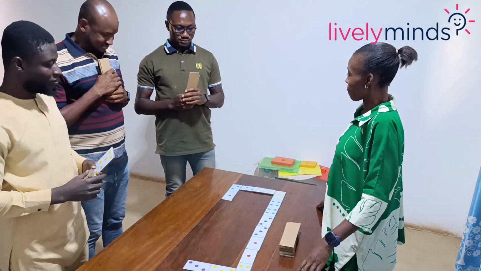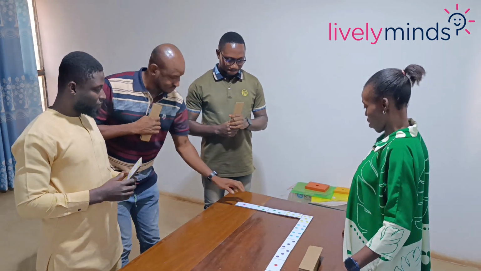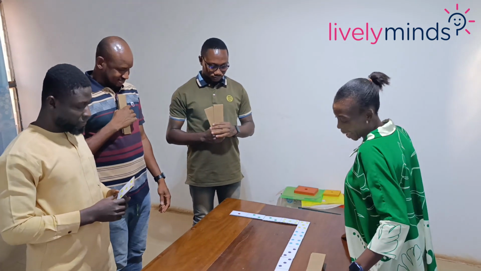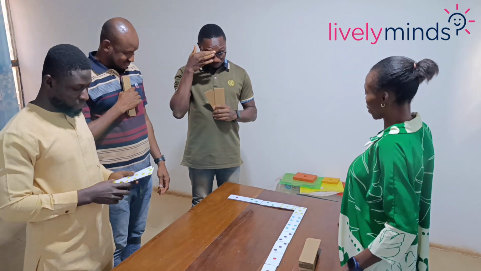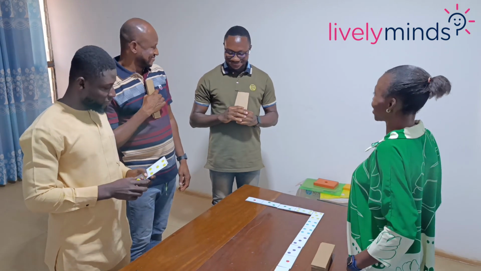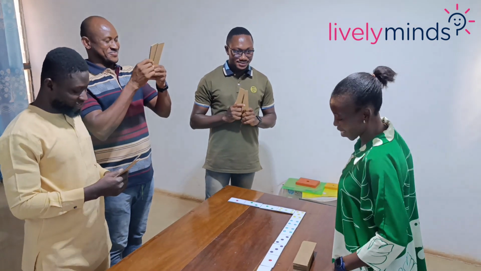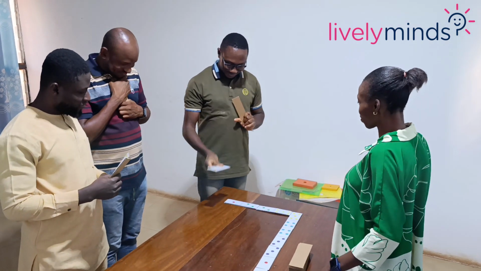Wow. Patrick, mention the head and tail numbers of the domino. 1 and 3. Now look among your dominoes and see if you have 1 and 3. Yes. Good. Now connect it to the appropriate domino.